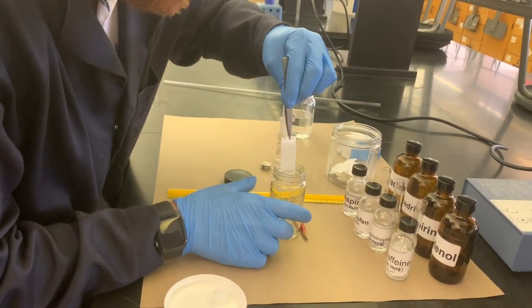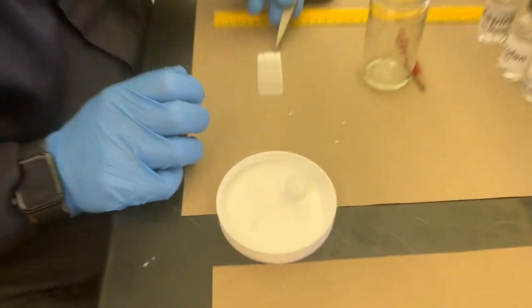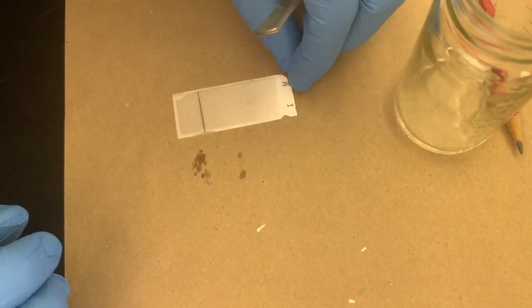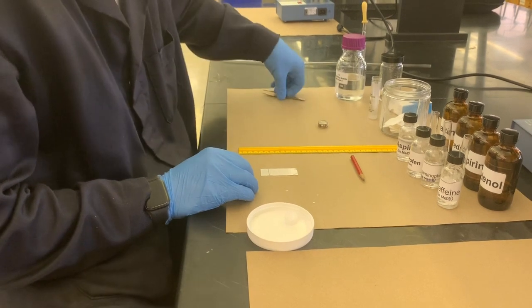Okay, hopefully we'll get some good results. And here we just let it sit and dry. While it's sitting and drying, you can get started on the second TLC plate, which I will do. For now, we're just gonna get going with the next plate.